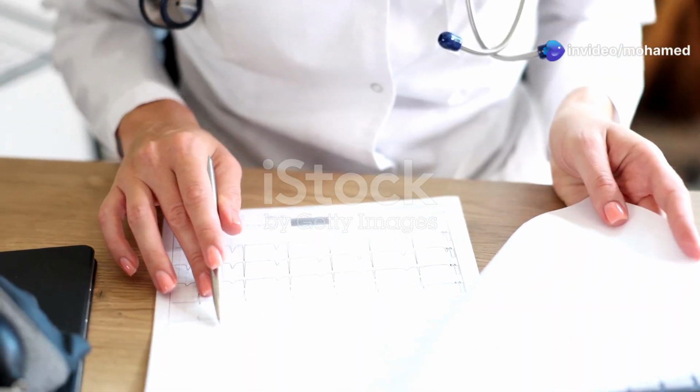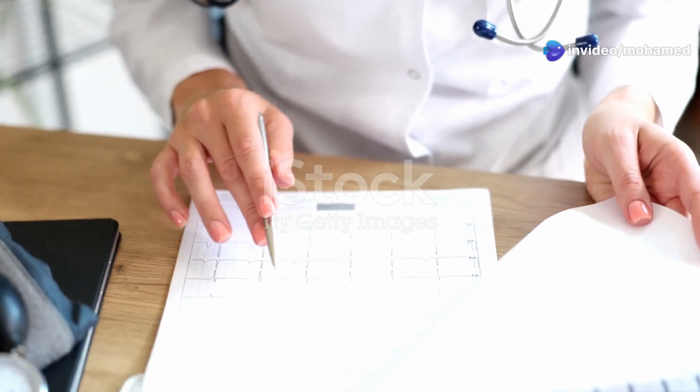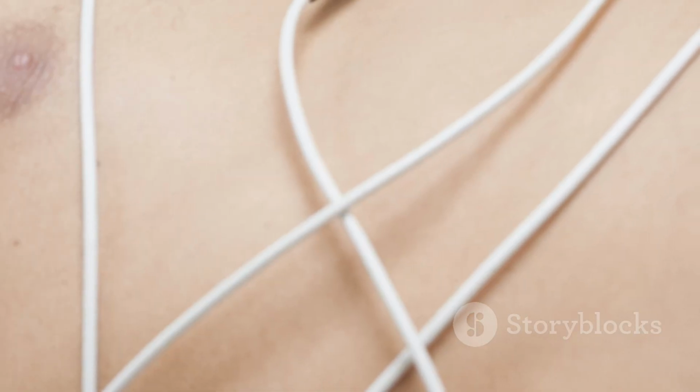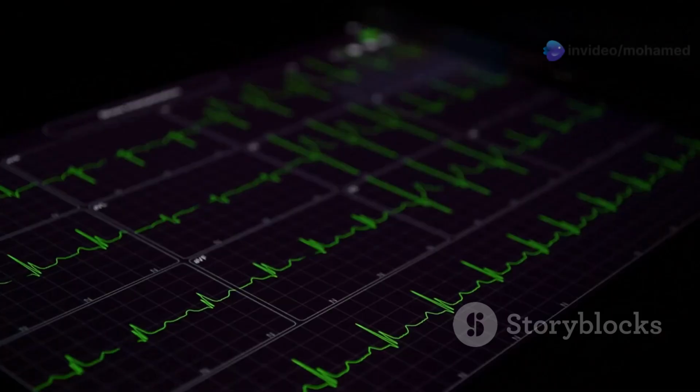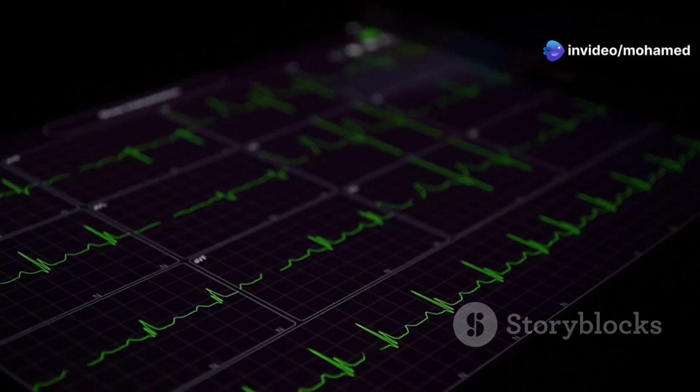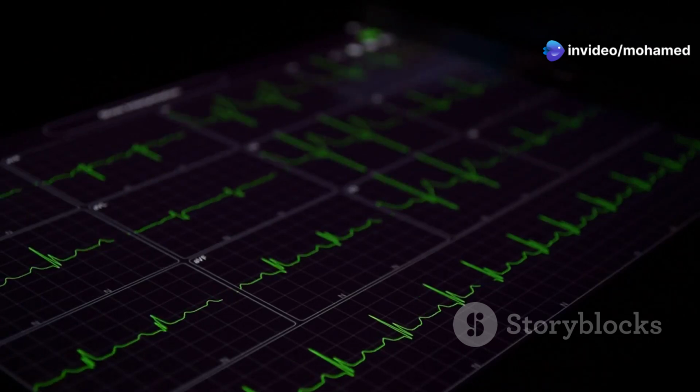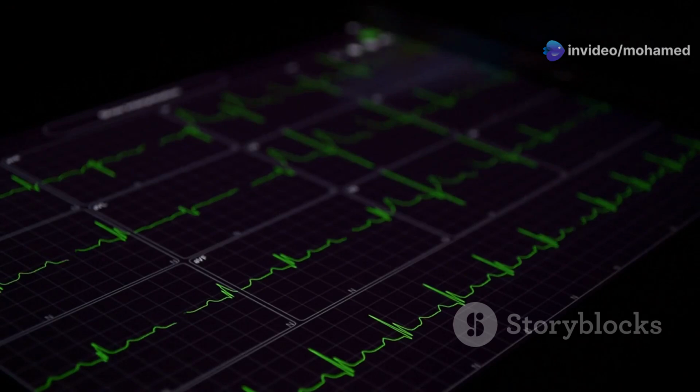Section 9: Common pitfalls and Dr. Waleed's expert tips. Medical students often encounter some common pitfalls when learning ECG interpretation. These pitfalls include misinterpreting artifact as a real ECG finding. Artifact refers to interference on the ECG tracing caused by external factors, such as muscle movement or electrical interference.